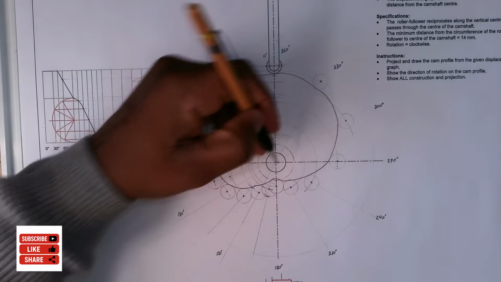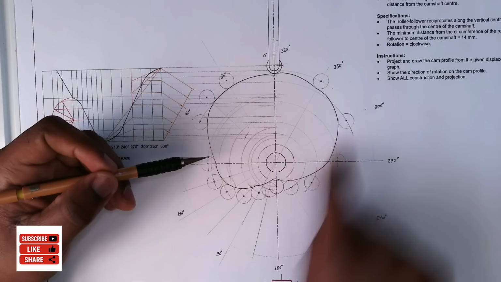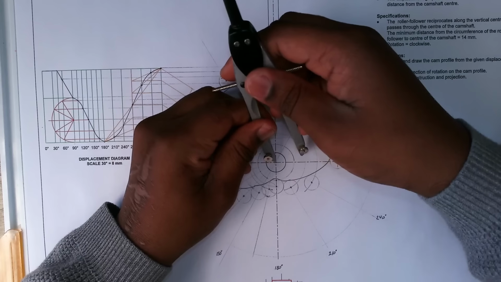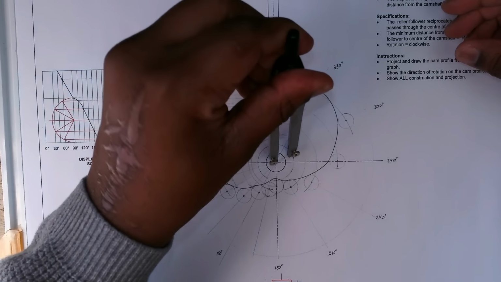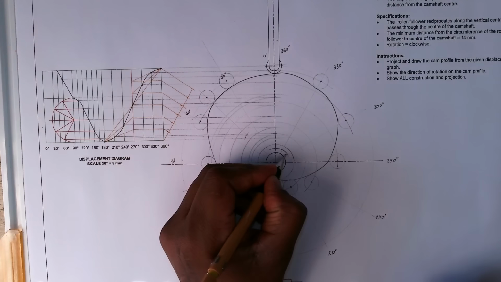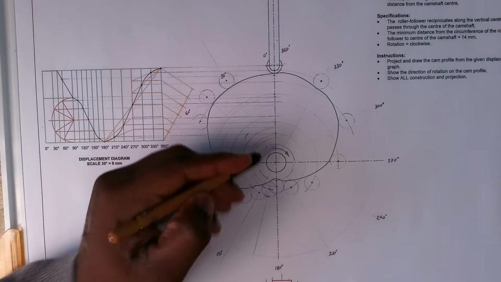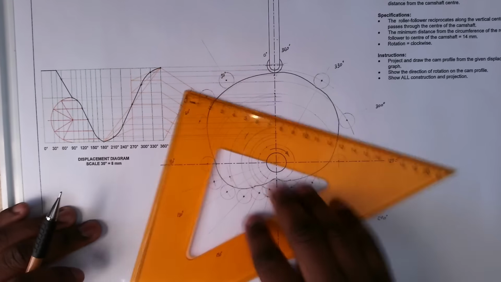Okay, so remember I'll have to show the direction of rotation for the cam profile. So I'll just draw the arrow there, just inside there. So it rotates clockwise. Okay, and then I'll just hatch the cam shaft.